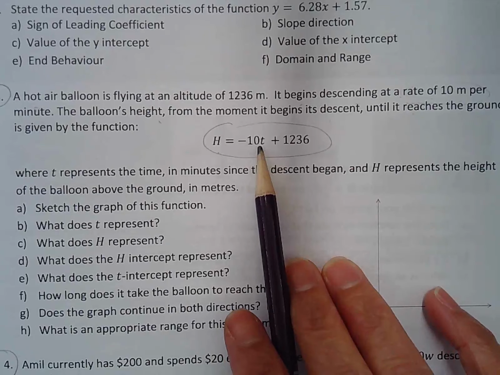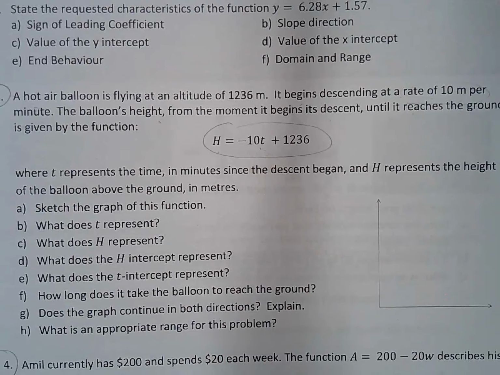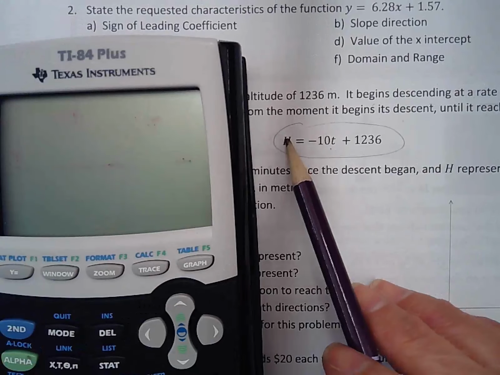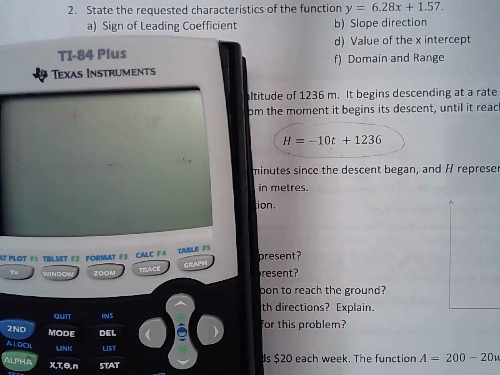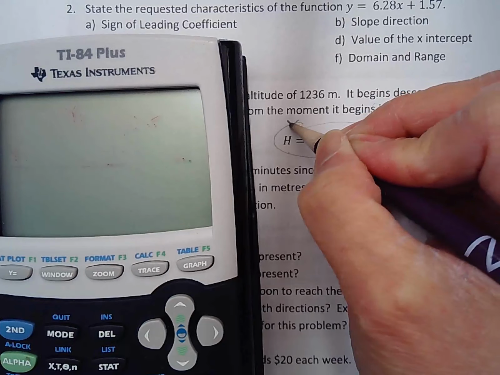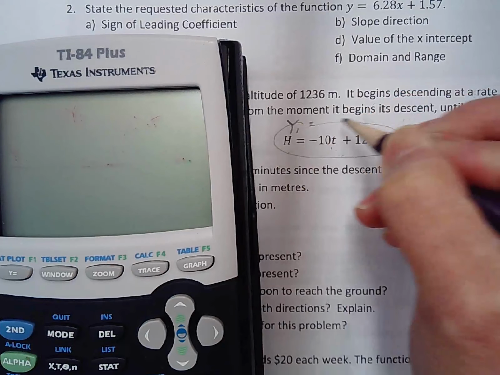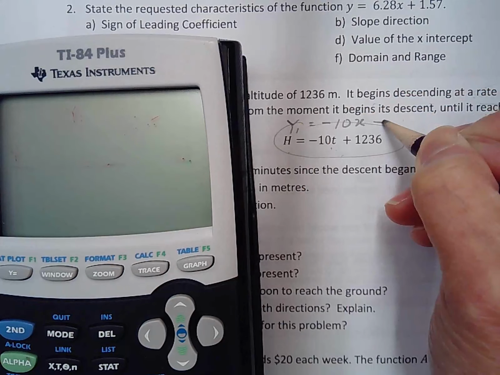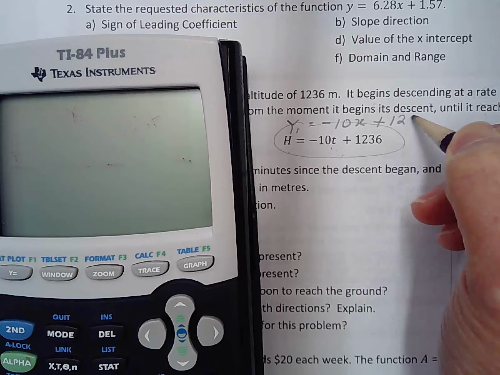So let's start putting that onto our calculator. We can't put h and t on our calculator, so it's going to be y1 equals negative 10x plus 1,236. Okay, so let's do that.